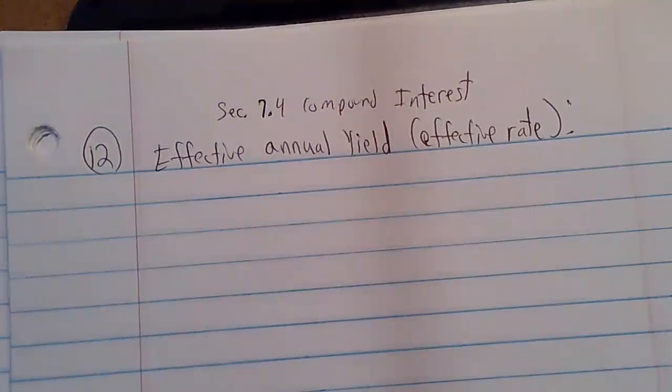The effective annual yield, or effective rate, is the simple interest rate that produces the same amount of money in an account at the end of 1 year as when the account is subject to compound interest at a stated rate. Then they have this really helpful rule of thumb, the rule of 72. You take 72 and divide it by the effective annual yield, without the percent sign, and that gives you the number of years it takes for an investment to double. That's a really good rule of thumb to have.